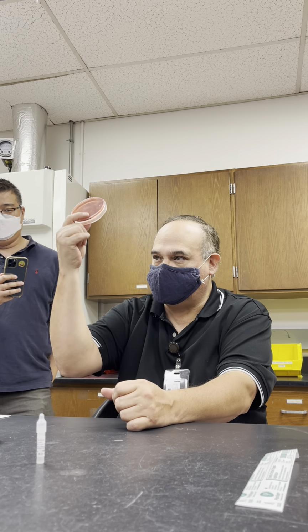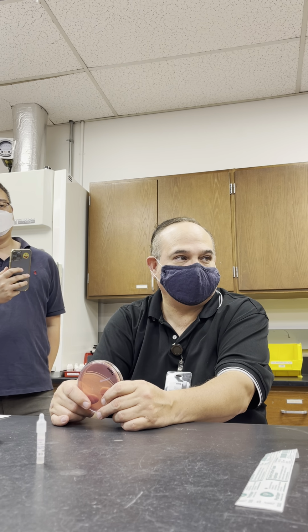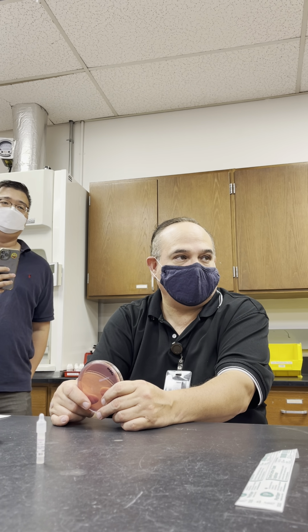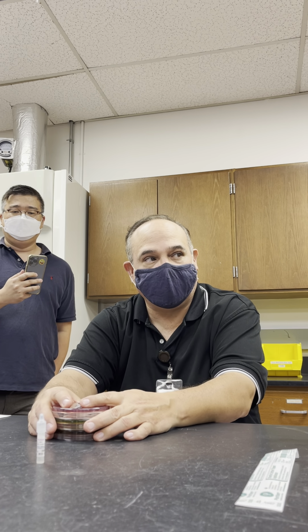So if we were doing an unknown, we're not. But if we're doing an unknown and it was growing on this plate, you could assume right away that what? It's gram negative. Good? What were the other two? So on the EMB, which one was that one? All of these plates only grow gram negs. All of them.